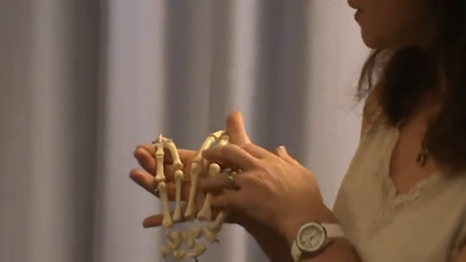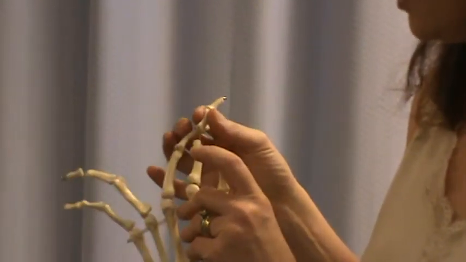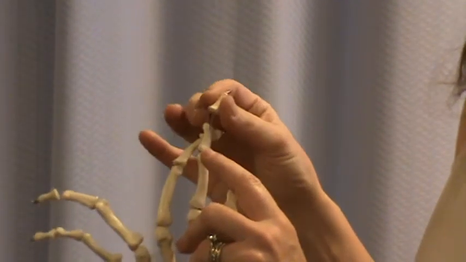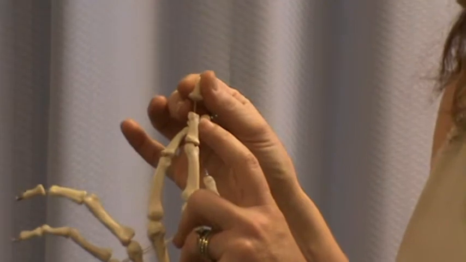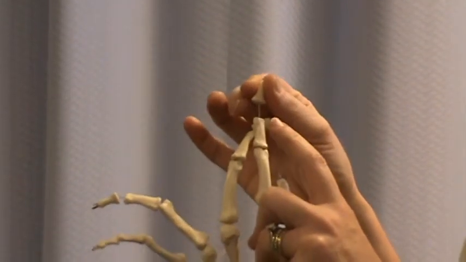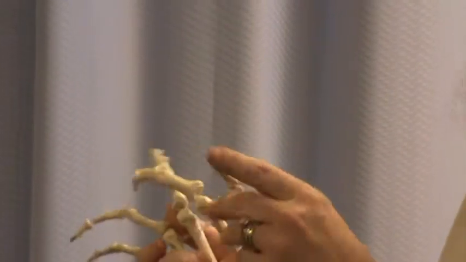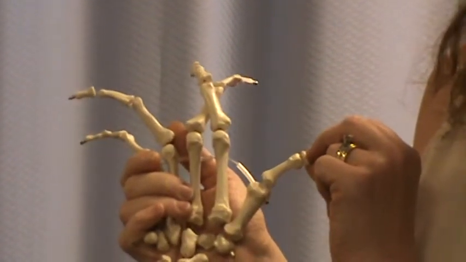The proximal is the articulation between the proximal and the middle phalanx, and the distal, the DIP, is between the middle phalanx and the distal phalanx. Note for the thumb, because there are only 2 phalanges, there's only 1 IP joint.